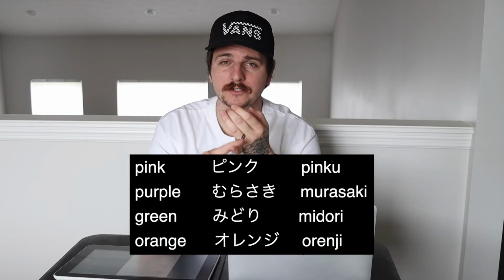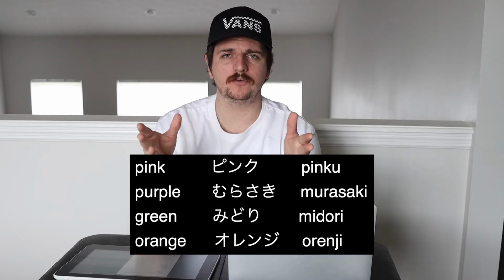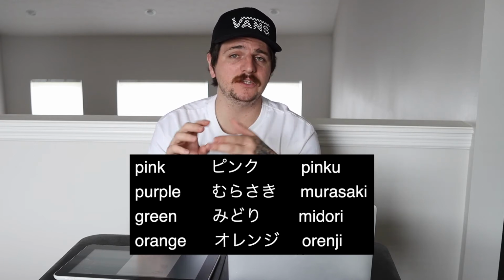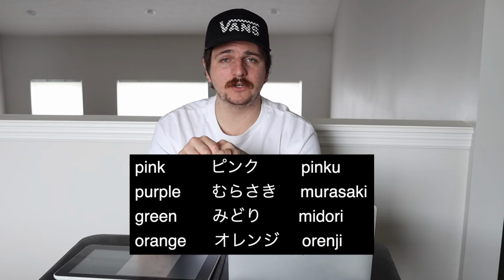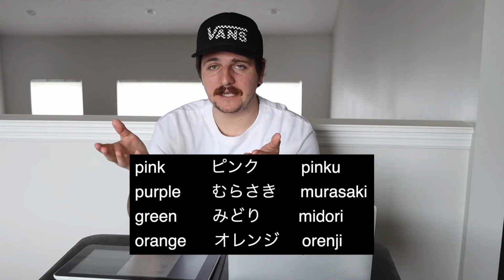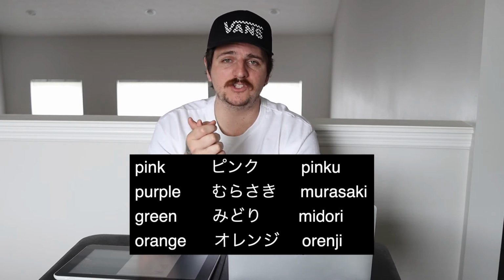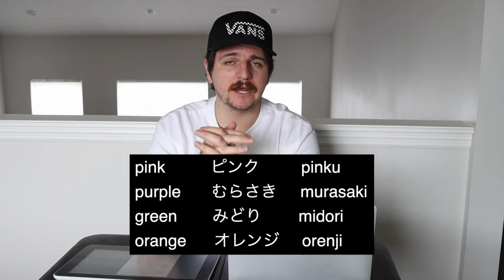Now some of those colors we don't add an i sound to them because they either already have an i sound at the end or they just don't need one. And those would be pink, purple, green, and orange. So pink, which is pinku, we would not say pinkui, we just say pinku. Green, which is midori, already ends in an i sound, so we don't add an extra one. Murasaki, which is purple, also ends in an i sound, so we don't add an extra i sound for that. And orenji also ends in an i sound, so we don't add one for that.